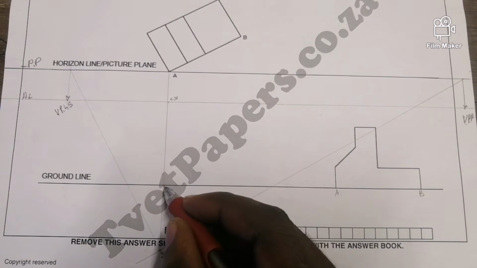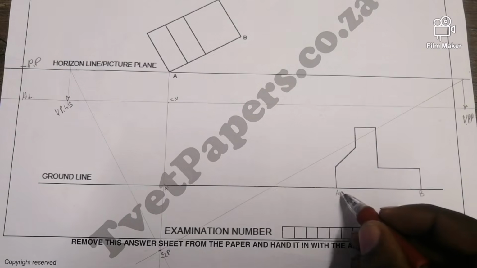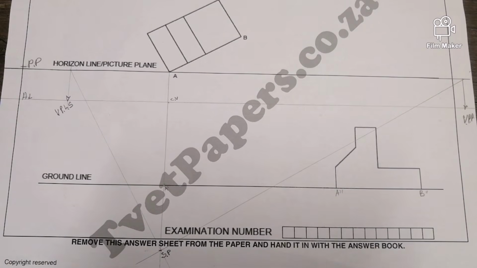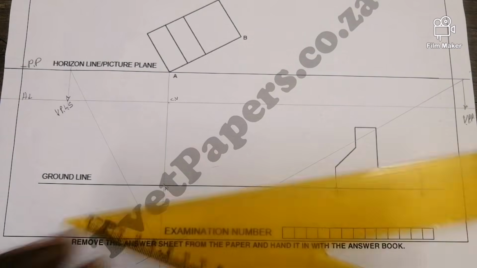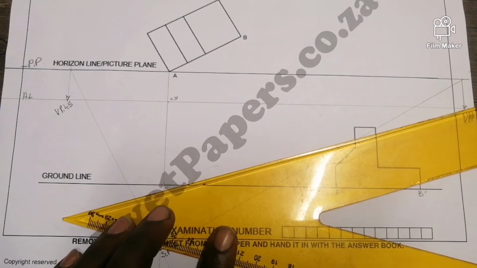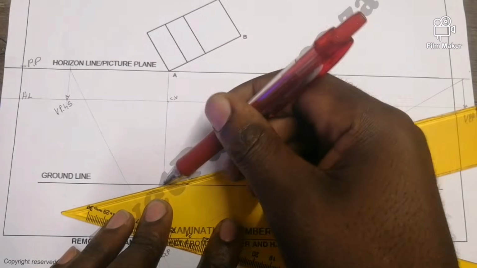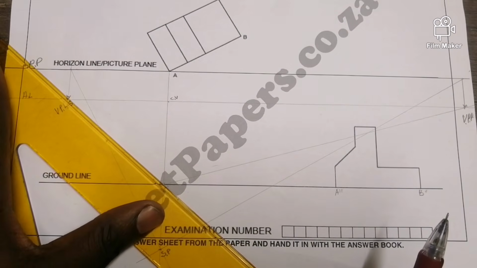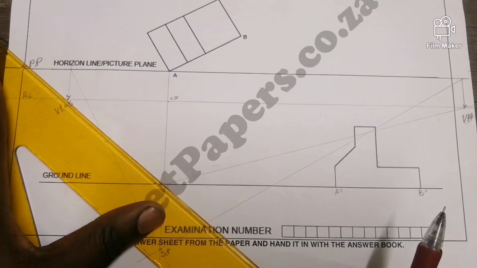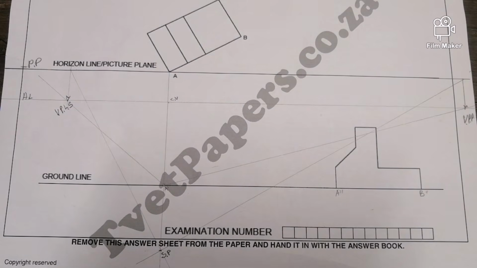So here this A is as if it's right there. To get the B somewhere there, we take this point A to the vanishing point of your right hand side, there it goes, and to the vanishing point of your left hand side, there it goes, faint.